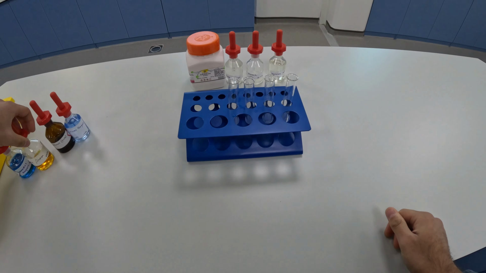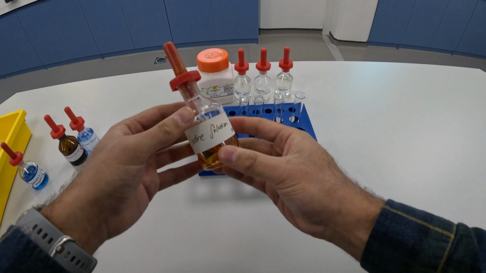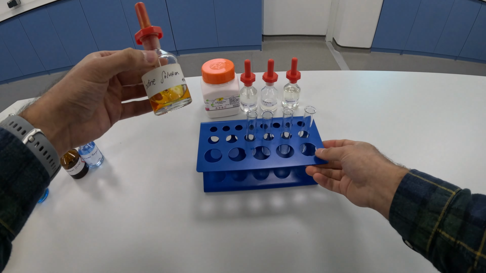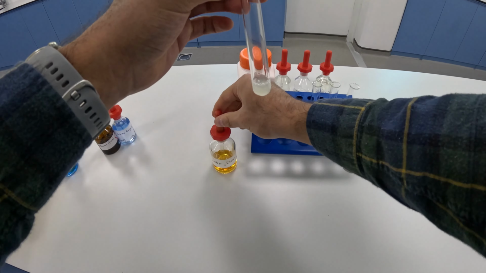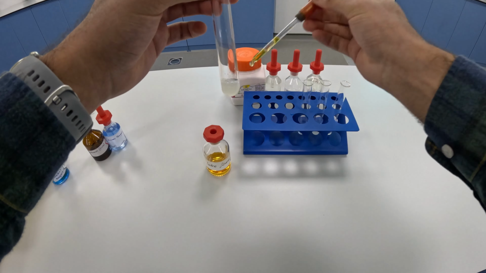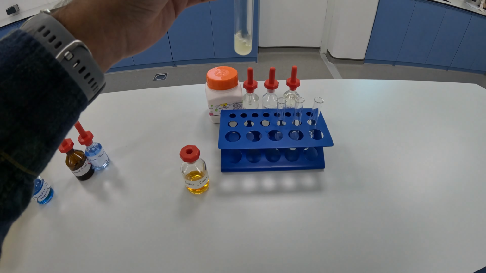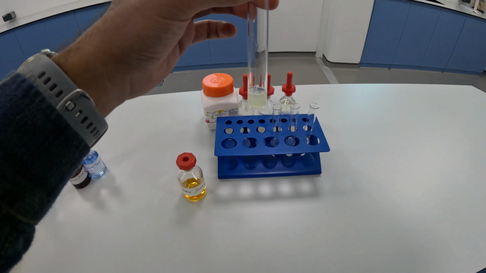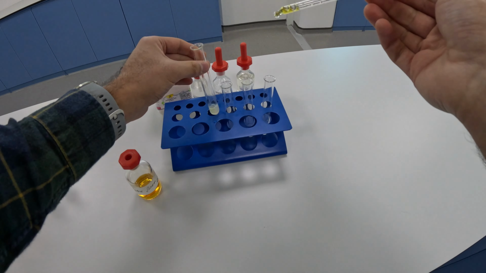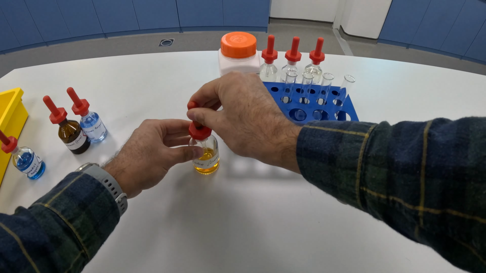And then the first test we're going to do is the test for starch. So we're going to add iodine to each one. The first one we're going to add iodine to is the egg albumin. As you can see, there's no change in color, so that's negative.